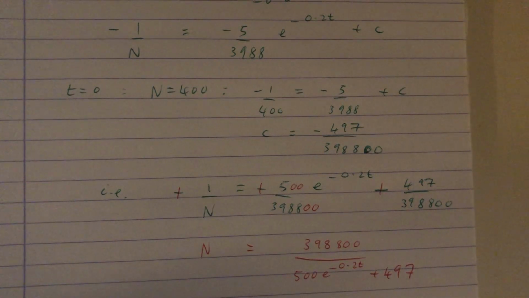Finally, question 9. Zoom in. Yeah, they've just divided by 100 for some bizarre reason, but that is correct. That will be it.